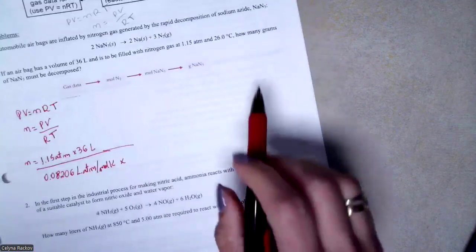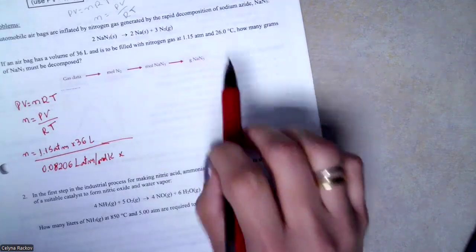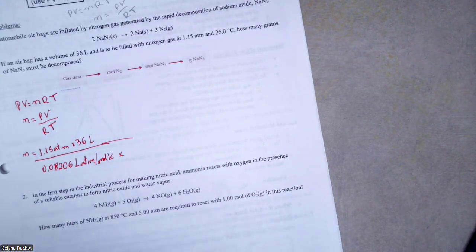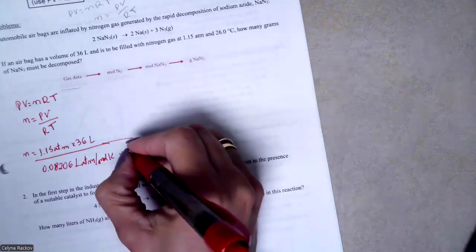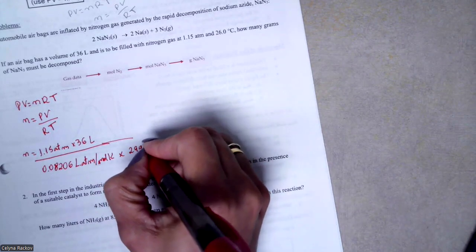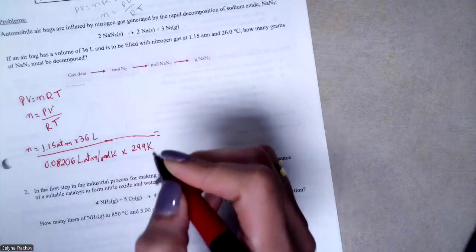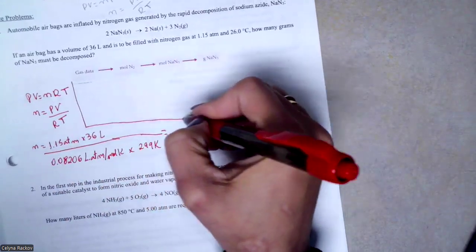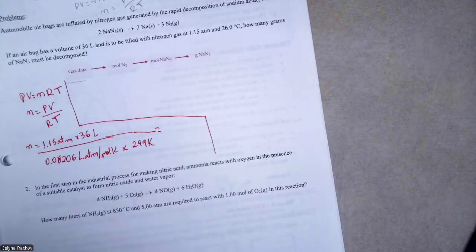So the temperature here, you have 26, right? So 26 plus 273 will be 299 Kelvin. So let's calculate here how many moles of nitrogen we have, divided by, times 299.